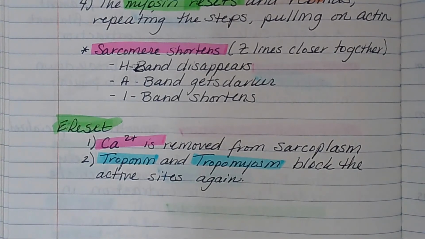Okay, I'll have some additional resources for you, some videos you can watch that describe what's going on in a little bit more detail, and diagrams with models and things like that you can use to help you understand what's going on with muscle contraction. Okay, all right, so if you have more questions, let me know.